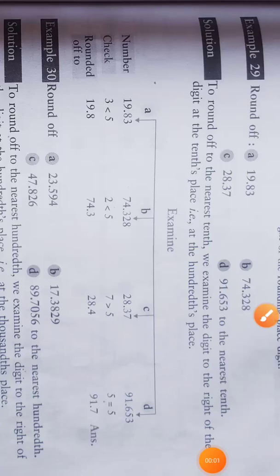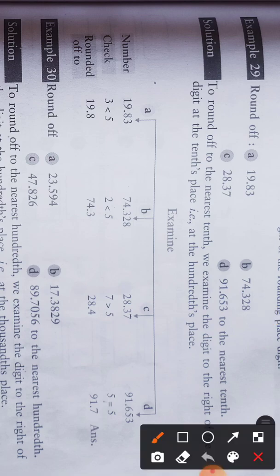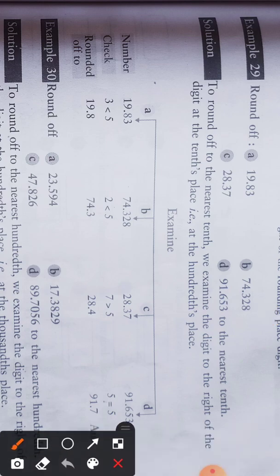Hello students, today we learn how to round off a decimal number to the nearest tenth. Okay, here are some examples given. We'll see these examples and we'll try to understand. Okay, so one example is 19.83. So we have to round it to the nearest tenth.